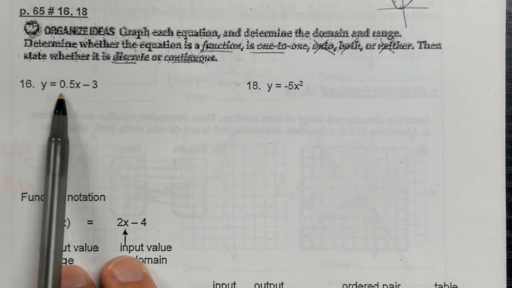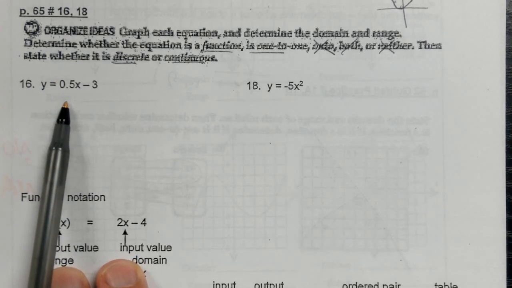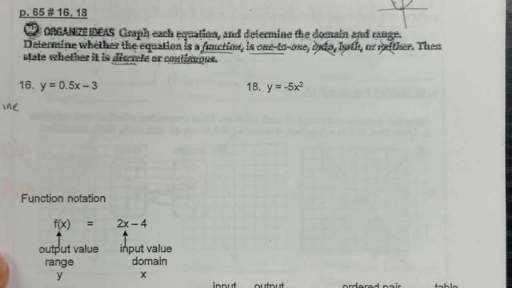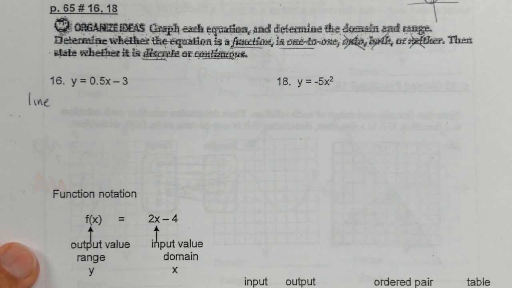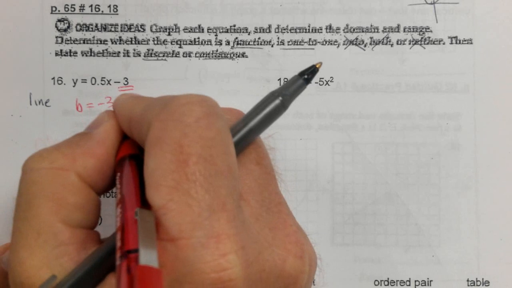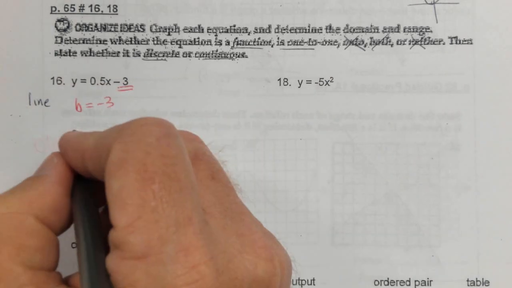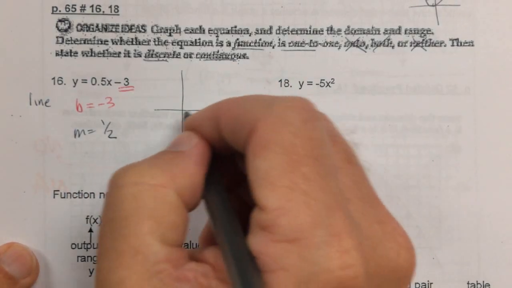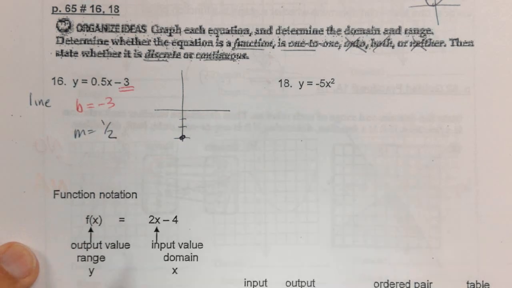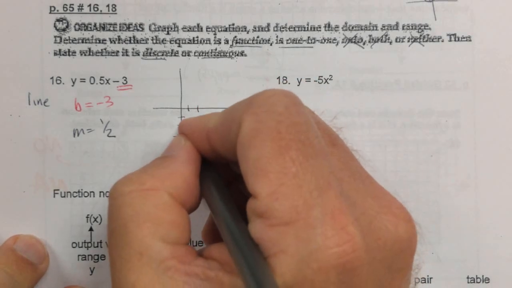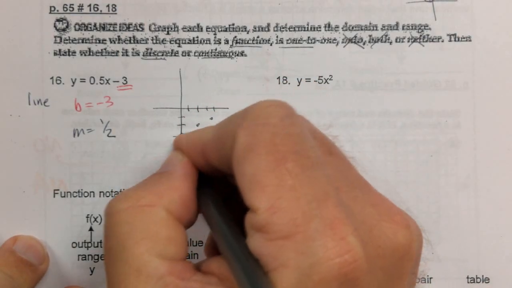So looking at this first one, how do we graph that? Or what shape is that? Let's back up one step before that. A line. And how would you graph that line? What would you use first? Good. The b is -3, the y-intercept is -3, and then the slope is 1/2. So we'll just do a quick rough sketch of that. B again at the -3. And then up 1 over 2, up 1 over 2.